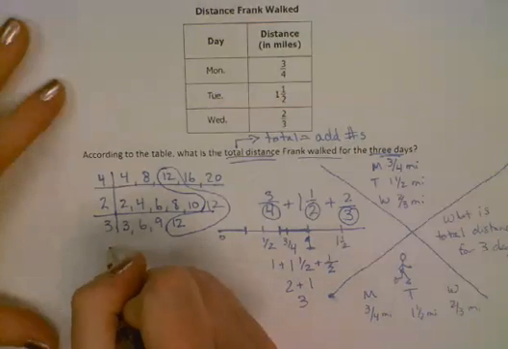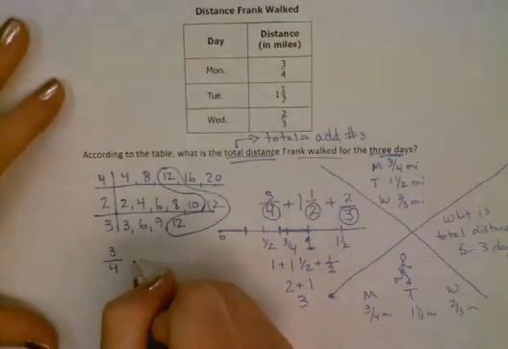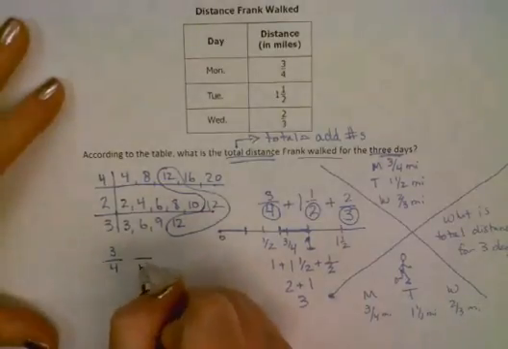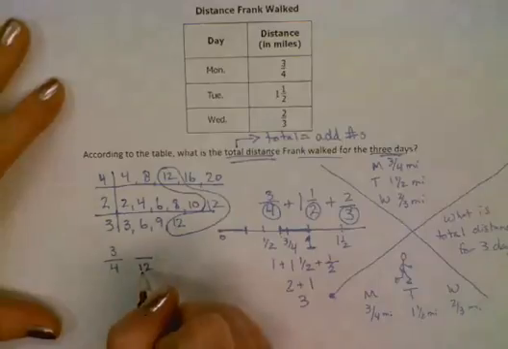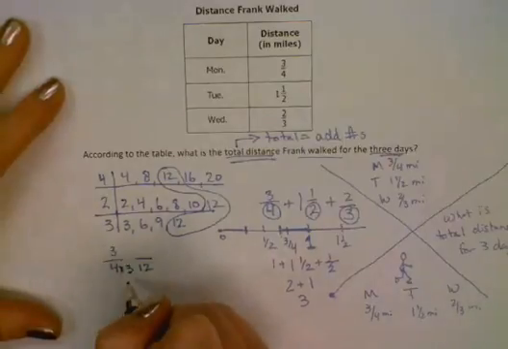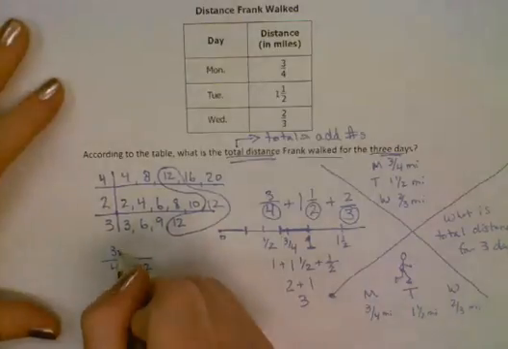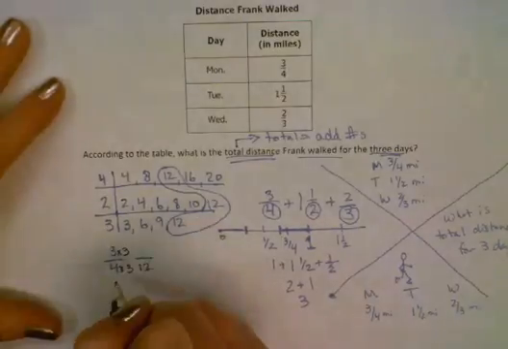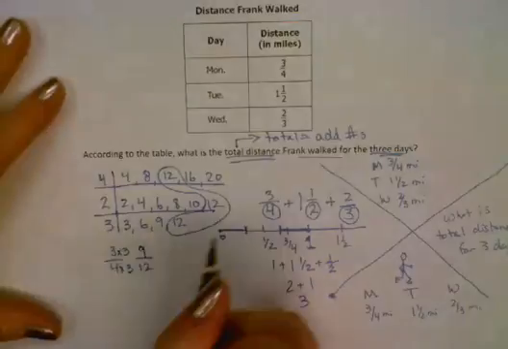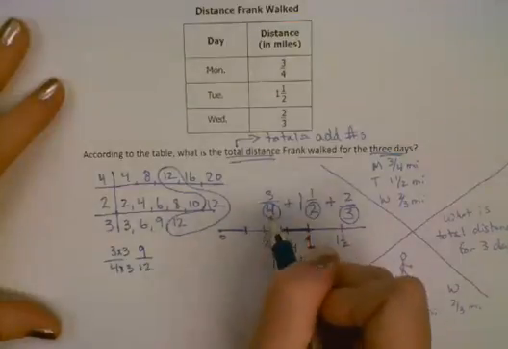So 3/4, I'm going to do them one at a time. 3/4 is the same thing as something over 12. 4 times 3 is 12. I need to balance my fraction. Since I multiply the denominator times 3, I multiply the numerator times 3. 3 times 3 is 9. I have my new fraction for 3/4.